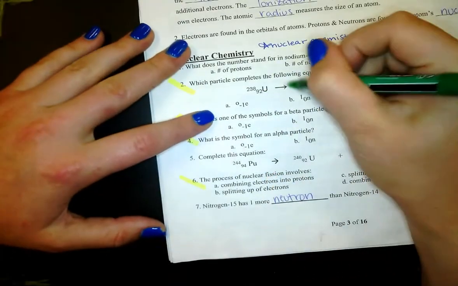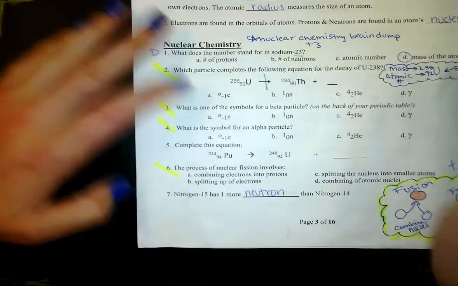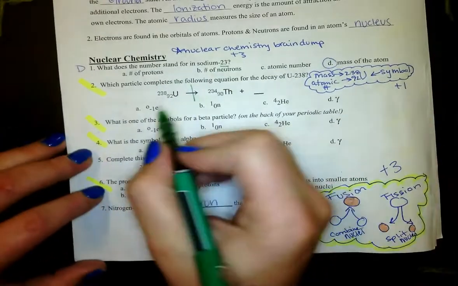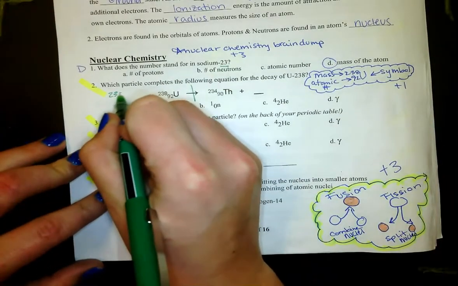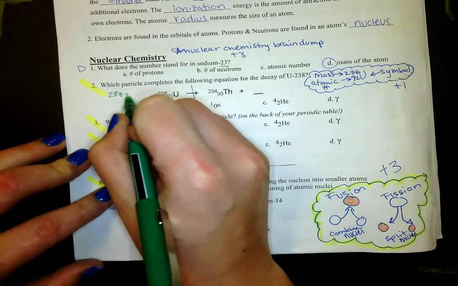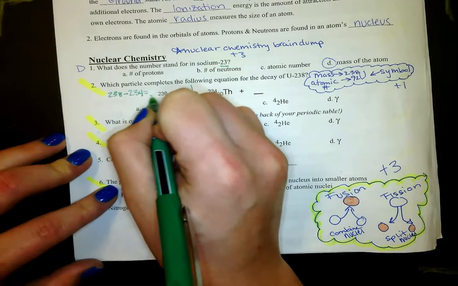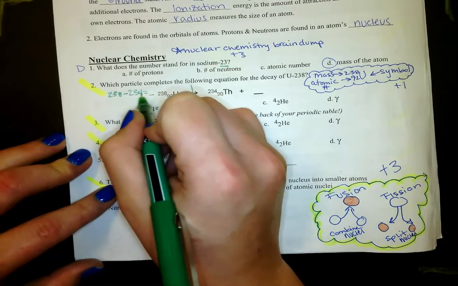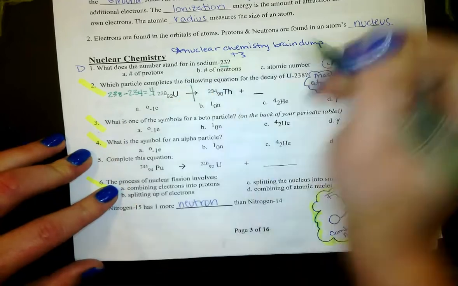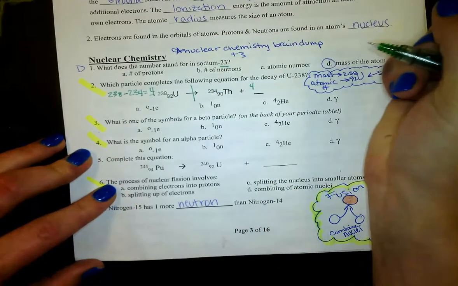Okay, so I'm going to look at my mass first, because what I have on one side has to be equal on the other side. So I started with 238 on this side, and I went to 234 and something else. Okay, so 238 minus 234 is 4. So that means my mass over here must be 4.